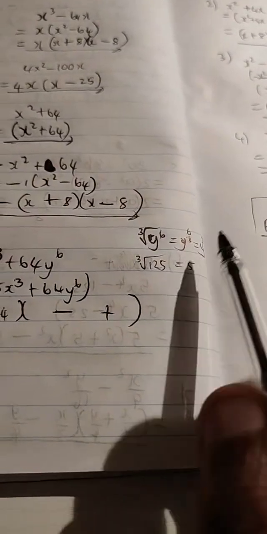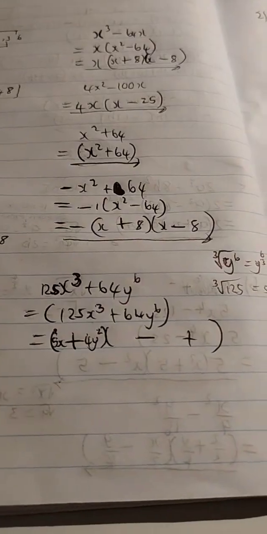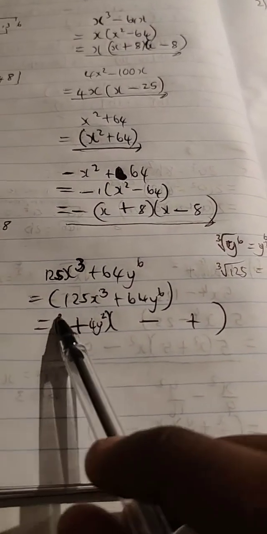It's 4. The cube root of y to the power 6, that basically says 6 divided by 3. That's y squared. Okay, very important.